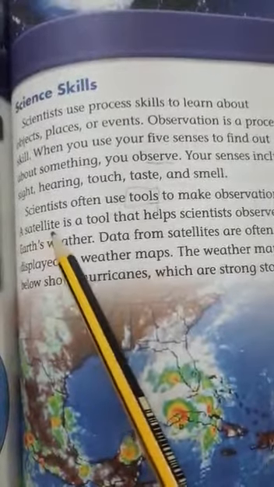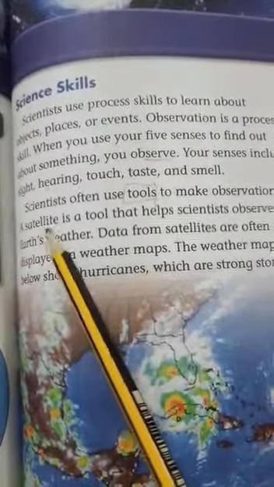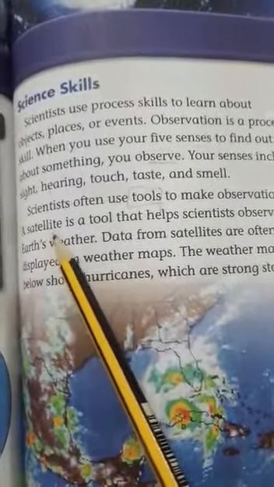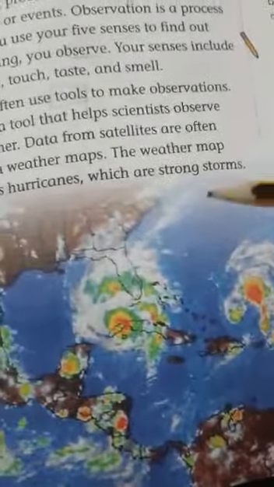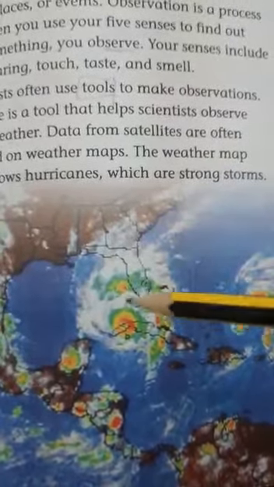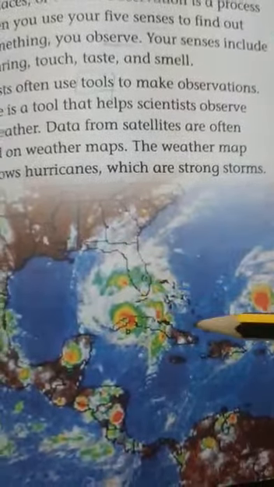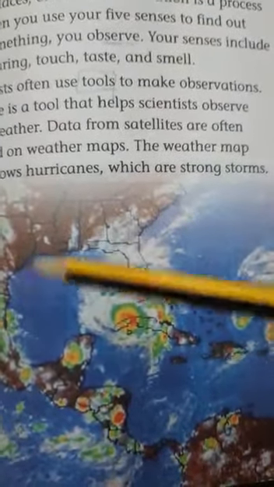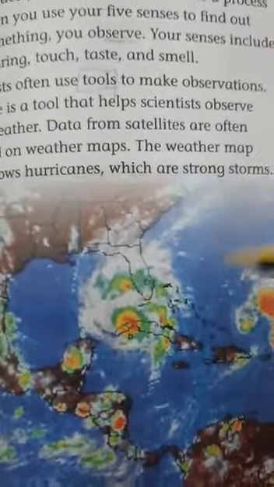It will send pictures to the earth to tell what will happen in the coming days for the weather. For example, yesterday we saw in a picture from space by satellite that a hurricane is coming to a place here on the earth. This is what we talked about yesterday.